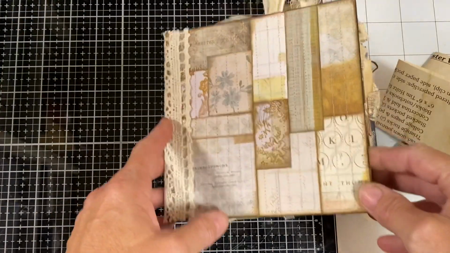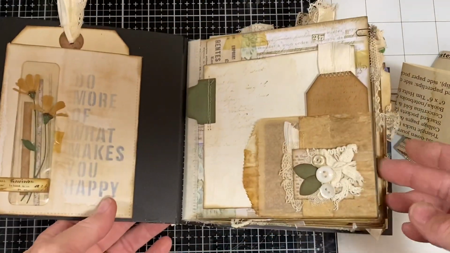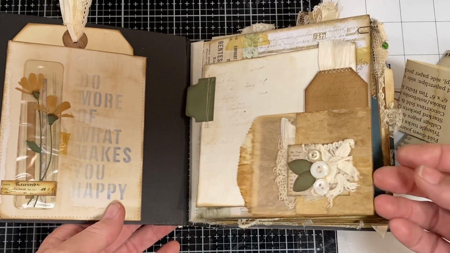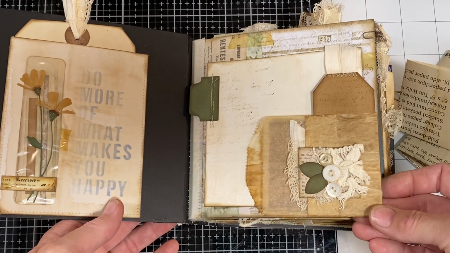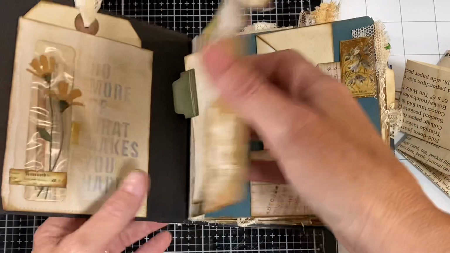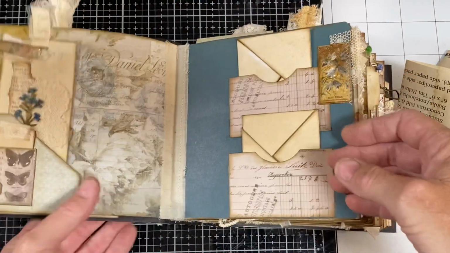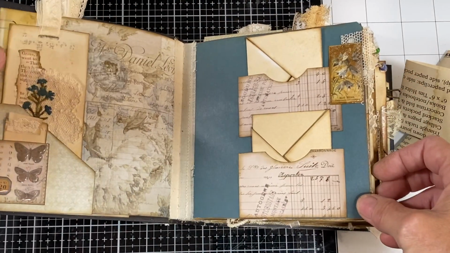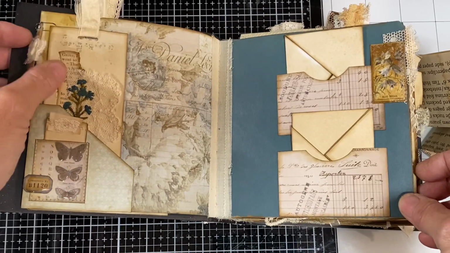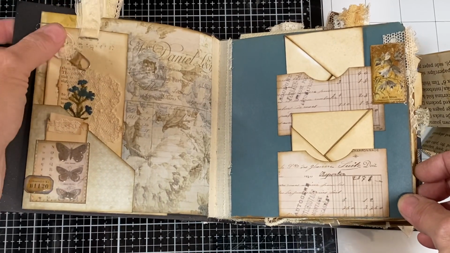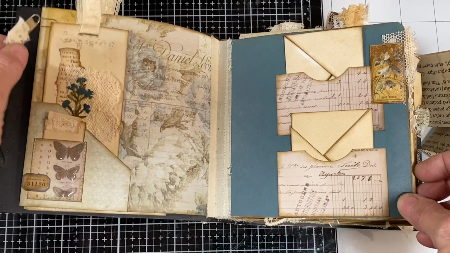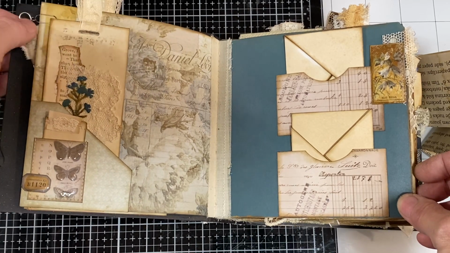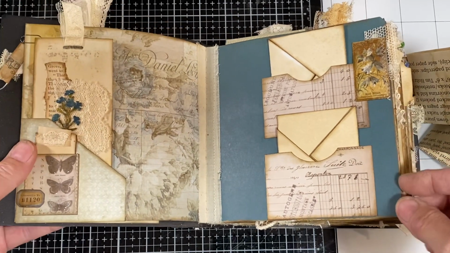All right, back to this. Okay, inside cover and page 1. Page 2 and page 3. I don't think this was on there. I think I added it because it was just a different type of paper clip and I didn't like where it was going to go, so I moved it. So that might not have been on the original video.